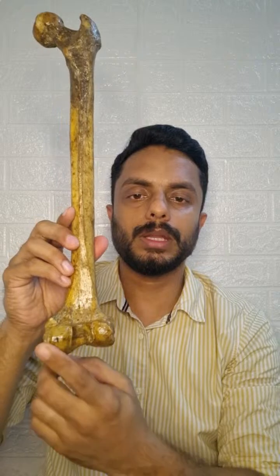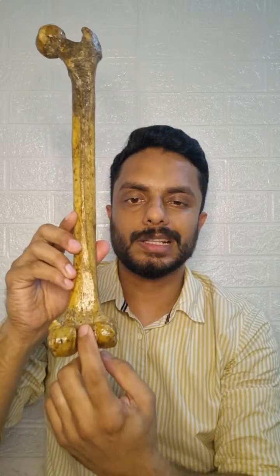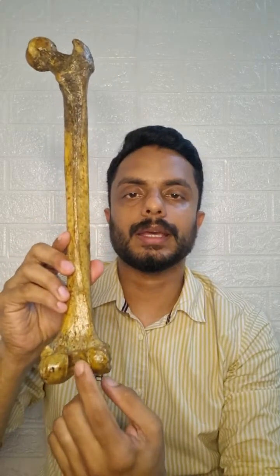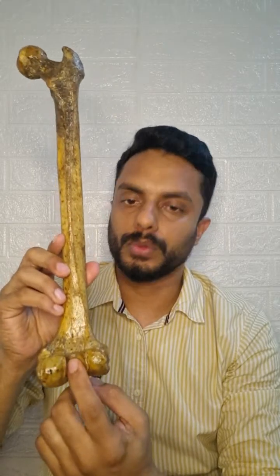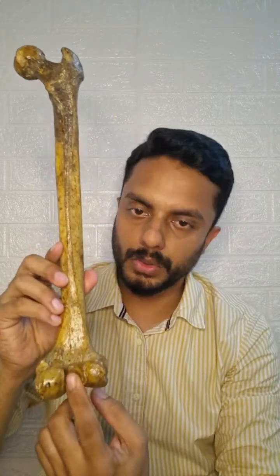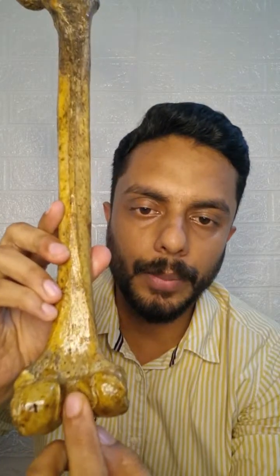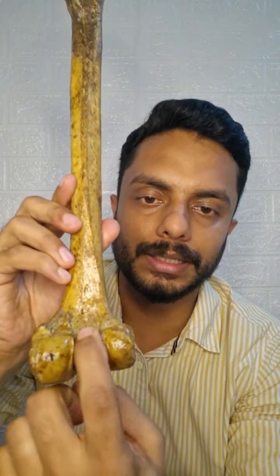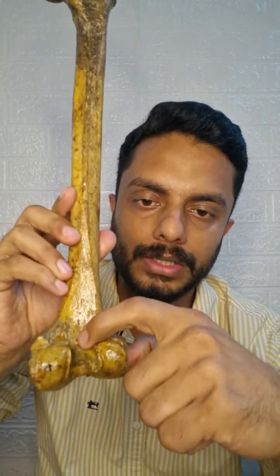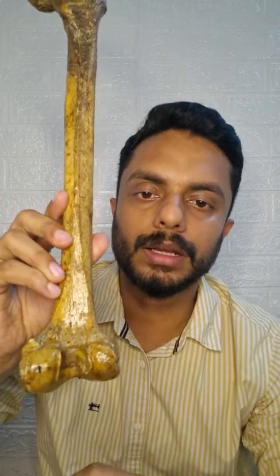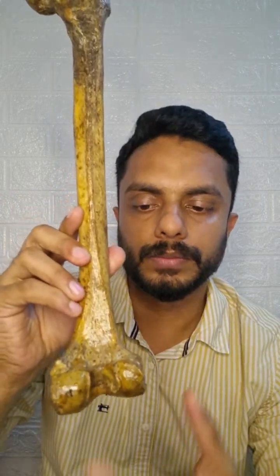So on the medial side, above the medial epicondyle, you will find a bony prominence which is called the adductor tubercle. And if you turn the bone towards the posterior aspect, you can see between the condyles there is a potential space which is named the intercondylar fossa or intercondylar notch. On the upper part of it, it is connected with a ridge-like line which is called the intercondylar line. So these are the basic external features of the femur bone.